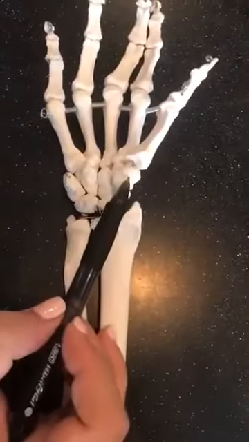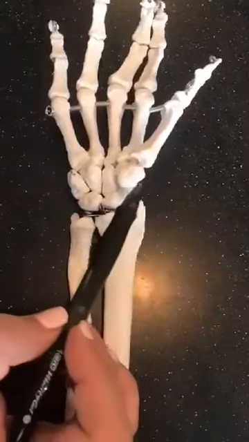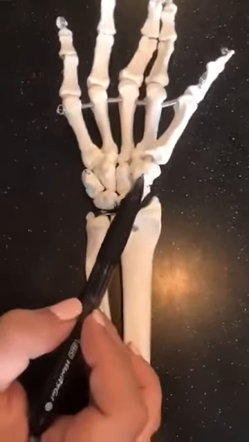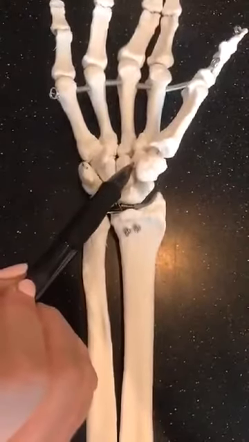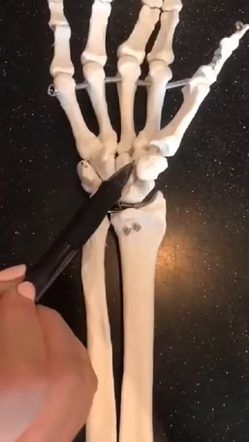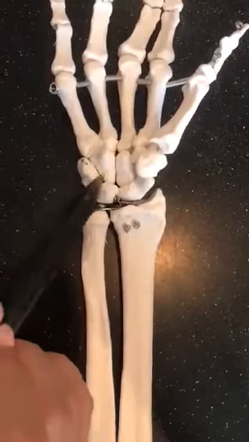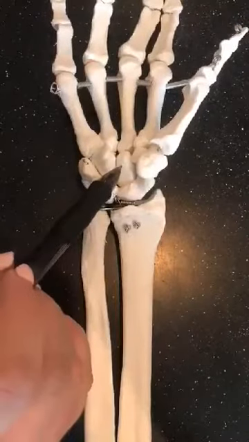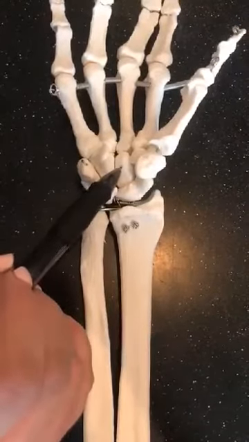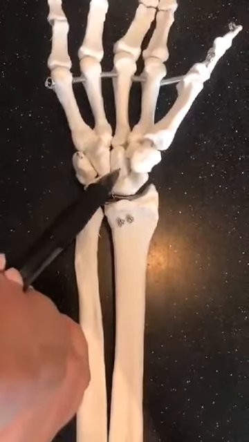Then we go back over here in the distal row, starting laterally, because the thumb is lateral. This one is the trapezium. Then we have the trapezoid. And what do we say about the trapezoid? It is the smallest in the distal row. The pisiform is the smallest of all, but trapezoid is the smallest in the distal row. Then we have the capitate, which is the largest of all. The scaphoid is the largest in the proximal row, but capitate largest of all.